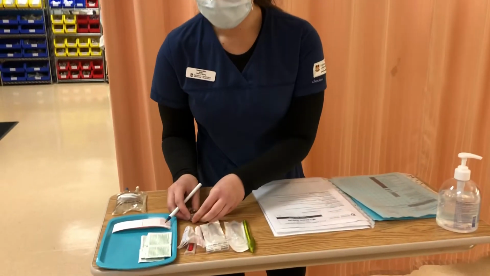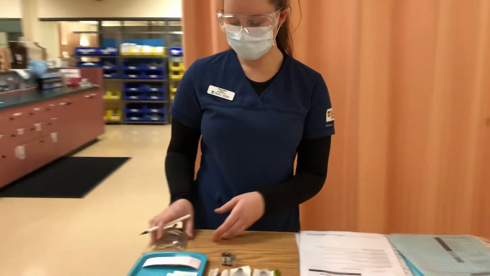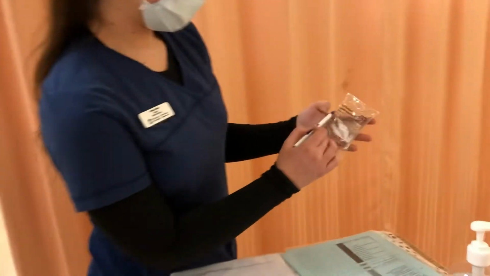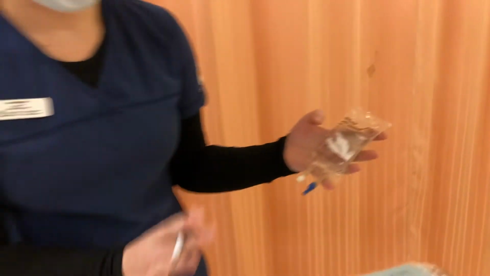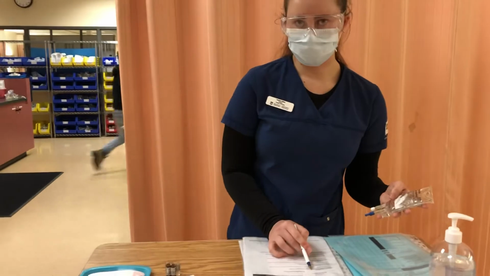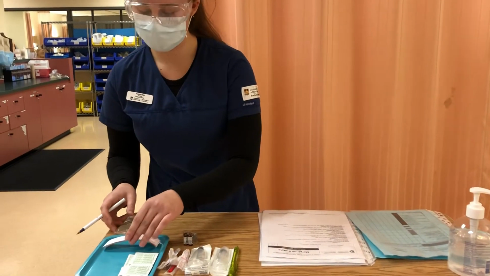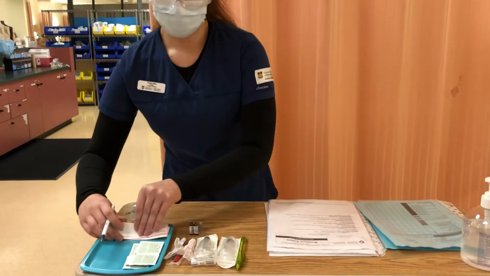So now I'm going to make some medication labels for myself. So I know here I have a 50 milliliter bag of normal saline, not expired, never been opened, but I only want 45 milliliters of normal saline. So I will be pulling up and discarding 5 milliliters. So I'm going to make a medication label for the syringe that is going to hold that normal saline.